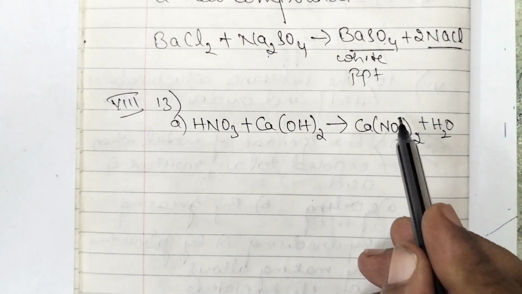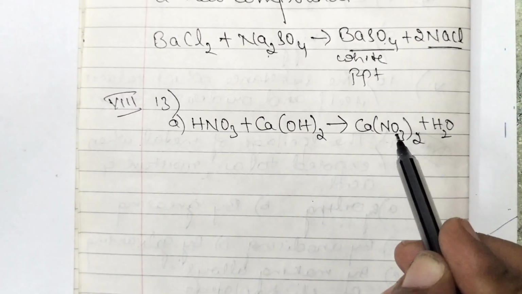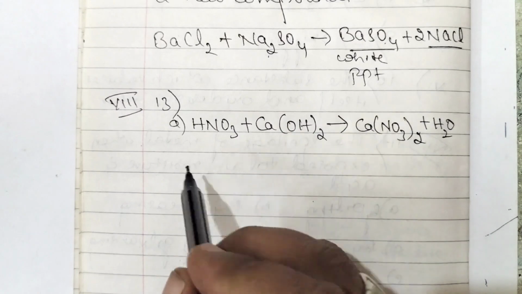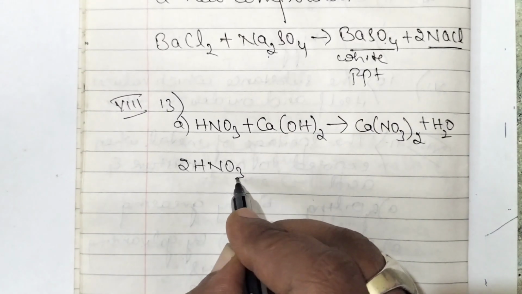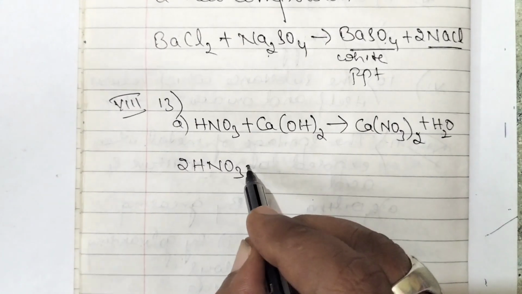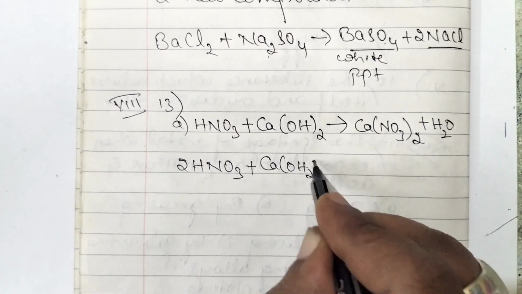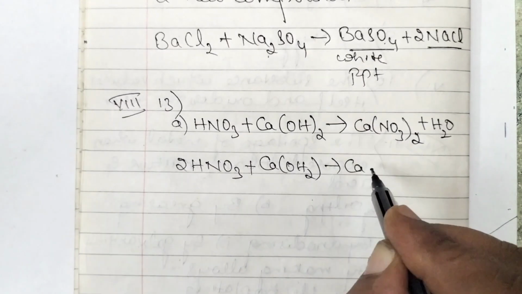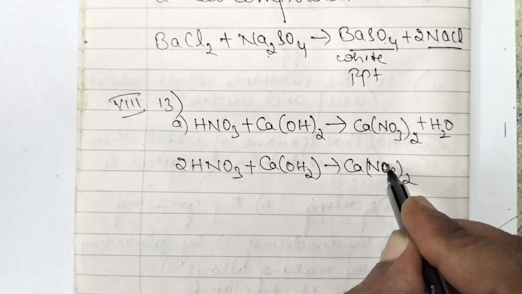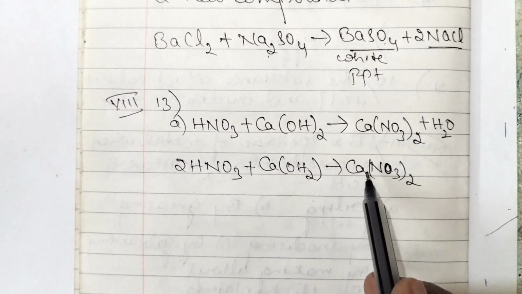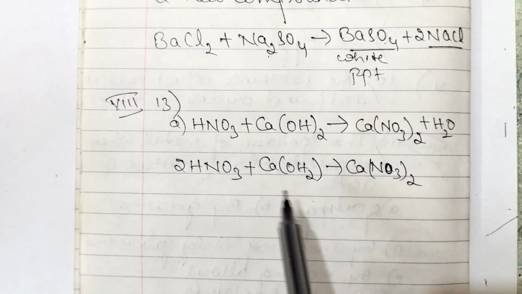Now here NO3 taken twice is there, and here only NO3 is there. So to make NO3 taken twice, both LHS and RHS equal, here I will write 2HNO3. Now it will become NO3 taken twice. Ca(OH)2, you write as it is, gives rise to Ca(NO3)2, also as it is. Ca 1 is there, here also 1 is there, balanced. NO3 2 is there, here also NO3 2, that is also balanced.